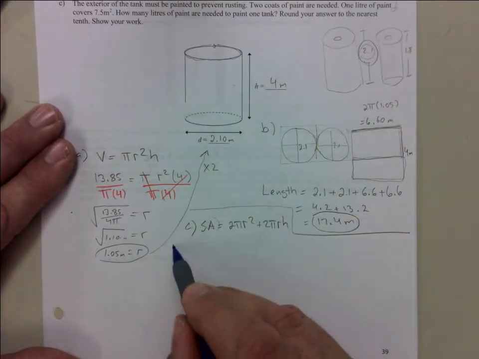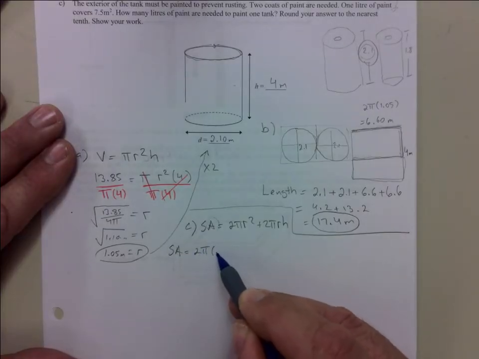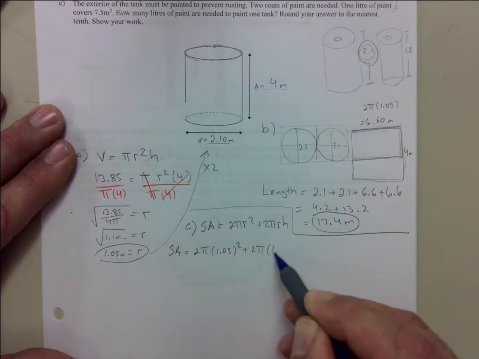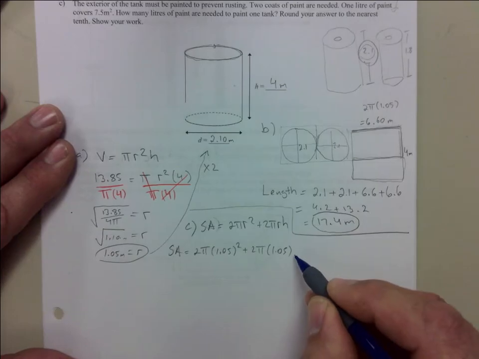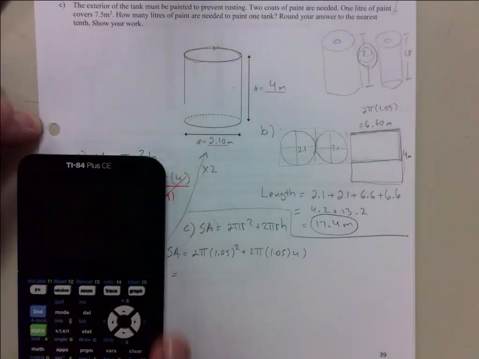Okay, so surface area is 2 pi, radius is 1.05 squared, plus 2 pi times 1.05 times 4. Let me calculate this real quick.